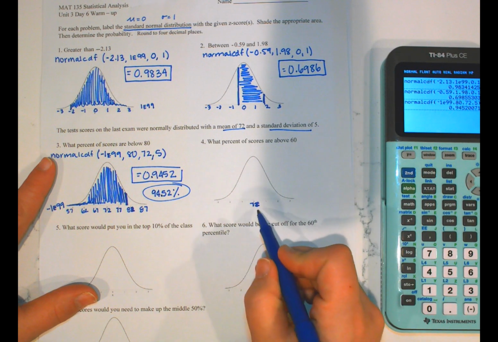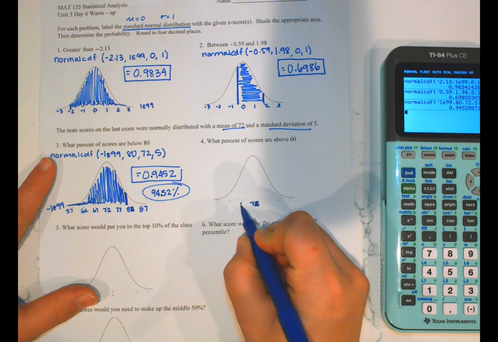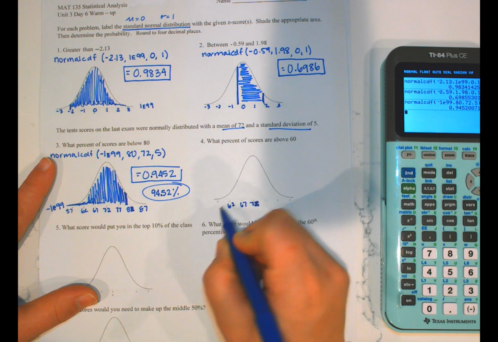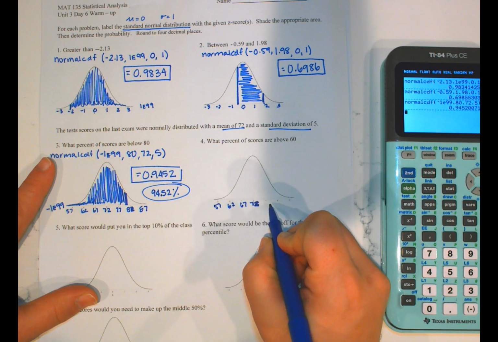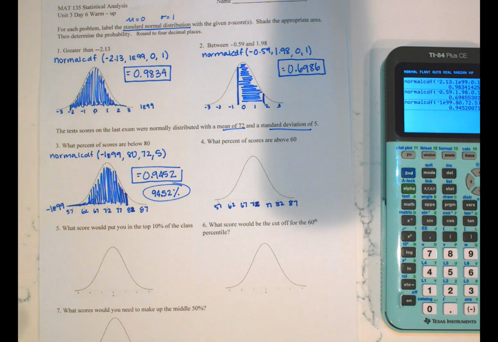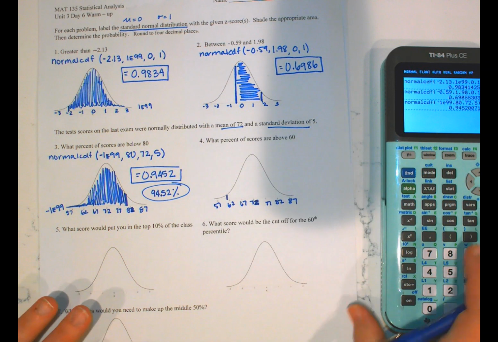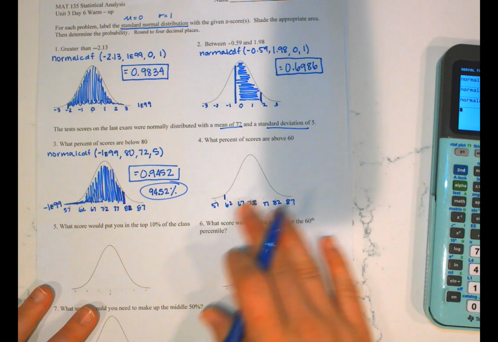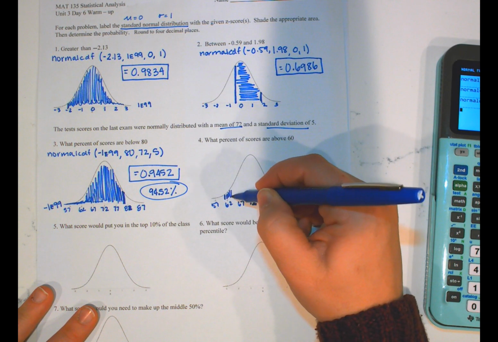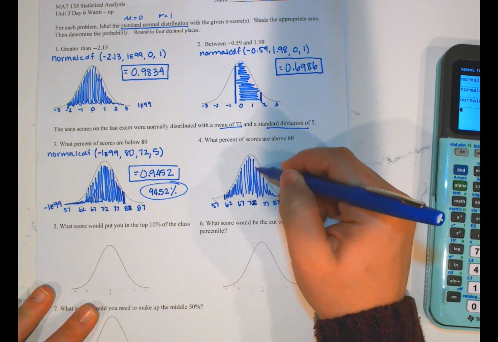So again, we know our mean is 72. So 72 is here. And we can count this way if we want, just to get a rough idea of where 60 is. But again, as long as you know it's to the left of 72, kind of a ways over, this is just an estimation of the area. It's not an exact spot. So all the scores above 60 are going to be all of these going this way.